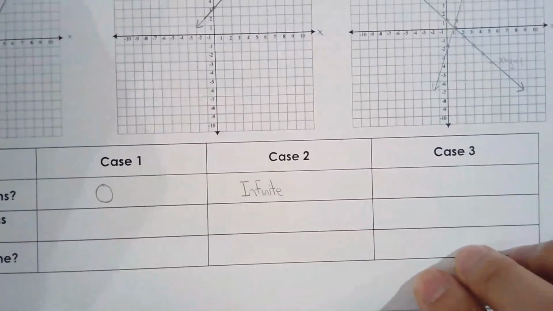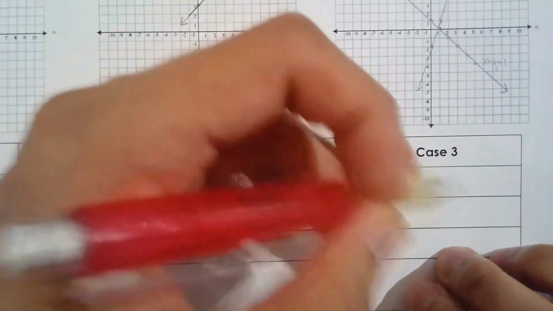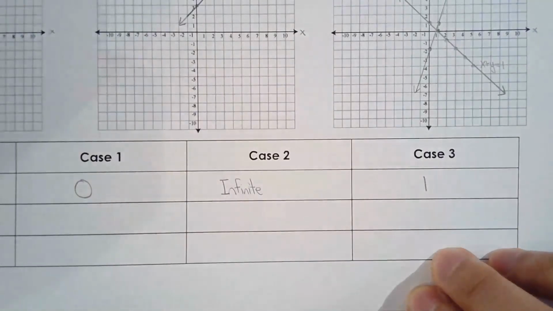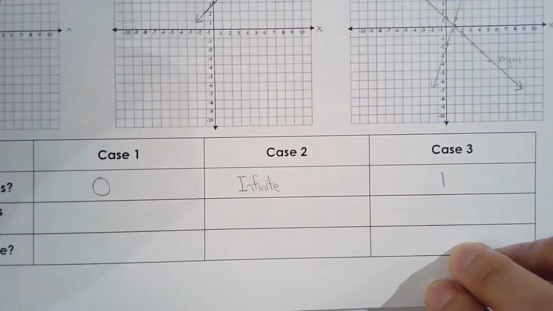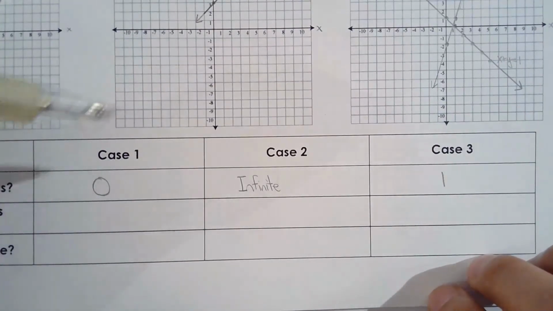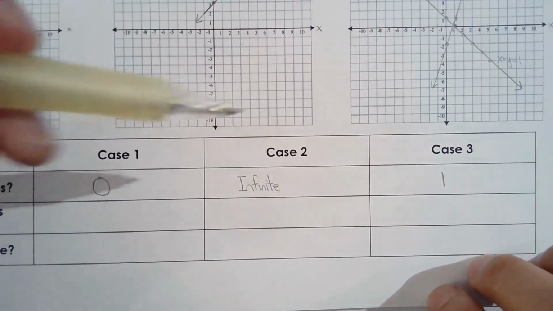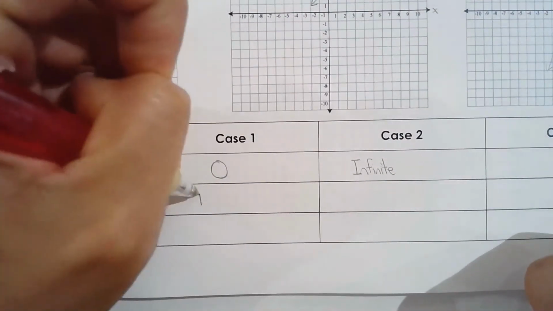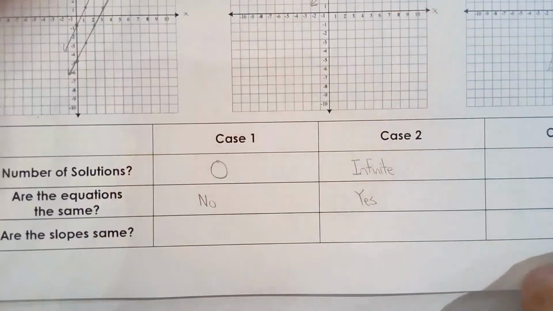In case 3, to be honest with you, 99% of our examples that we do moving forward will be case 3. There will be one solution to this system. All right, so we want to investigate how you know whether you have case 1, case 2, or case 3. Okay, so are the equations the same? So in case 1, no. In case 2, yes. In case 3, no.